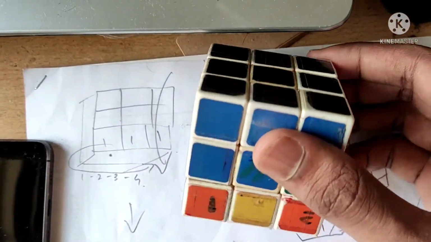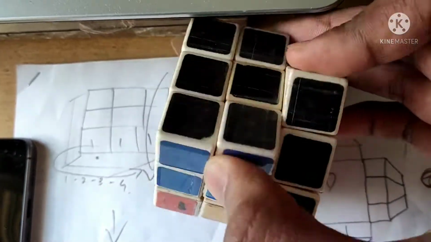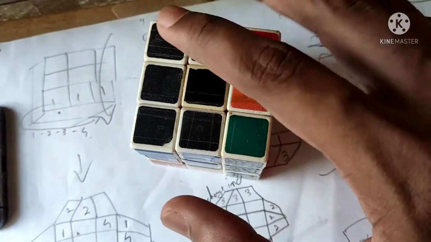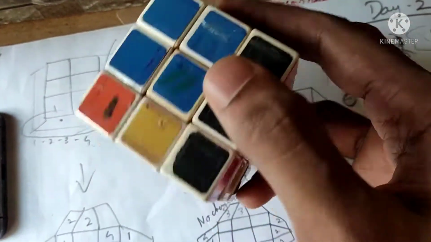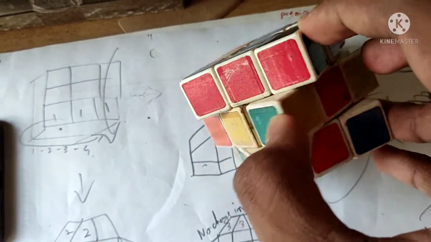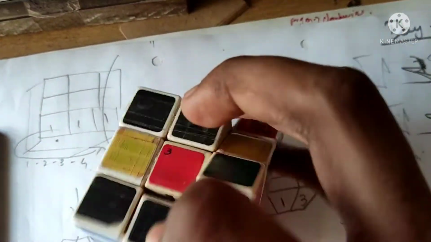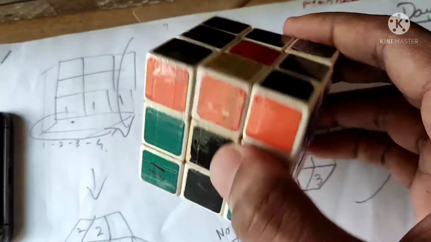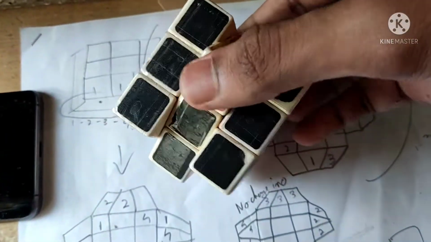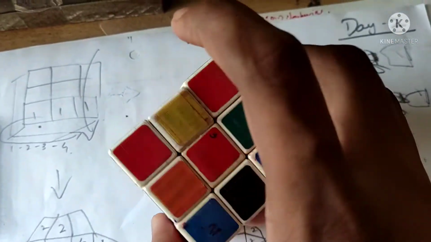Okay, so assume that this is the black layer, the only solid face that we have right now, and I moved that one down. Then I go to the face directly opposite to this face, which is this one, and move this middle piece like this, and then I move this one up, and finally I move this middle piece up.